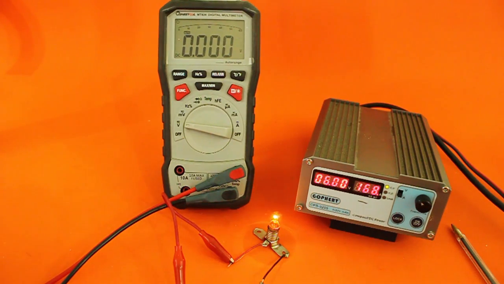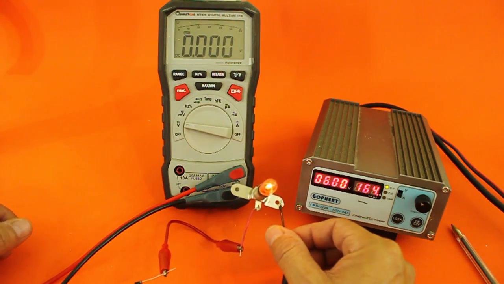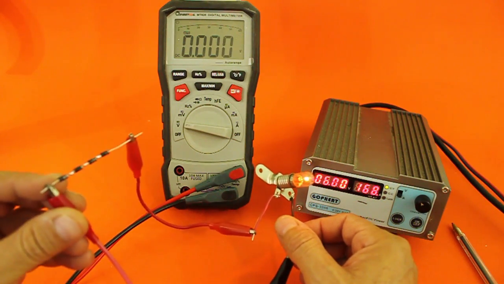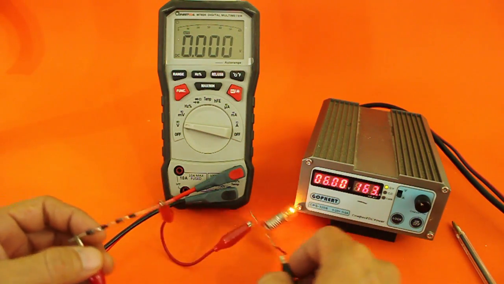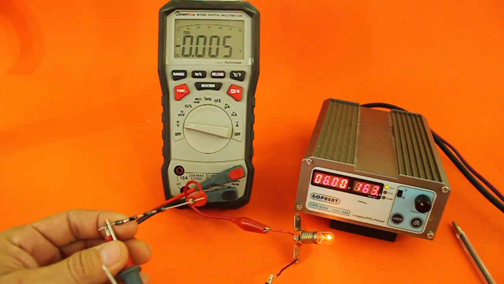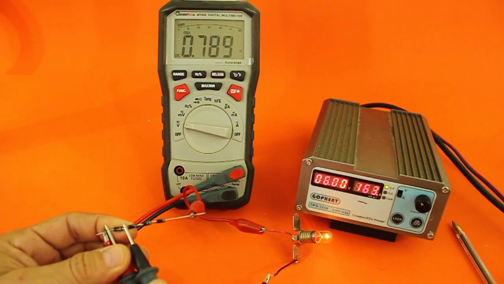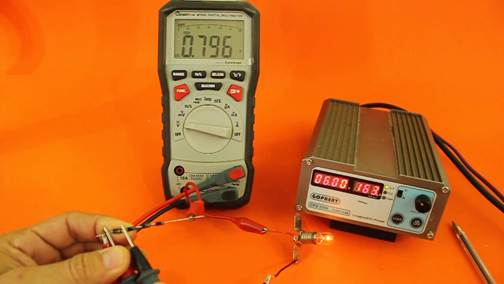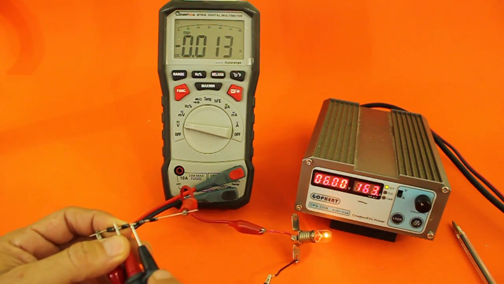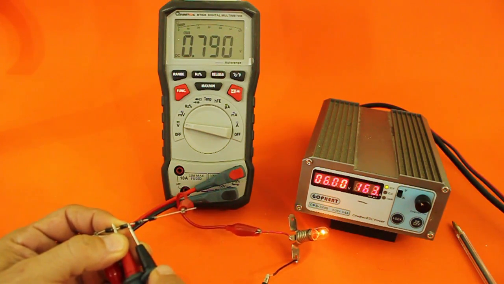Okay, let me illustrate the concept of voltage drop across diodes. I have 6 volts applied to this incandescent lamp, but I have put in series with the lamp a string of 4 diodes. And let's see the voltage drop that we have at the diodes. In the first diode, we have a voltage drop of 0.798 volts. And it must be approximately the same at each of the diodes.